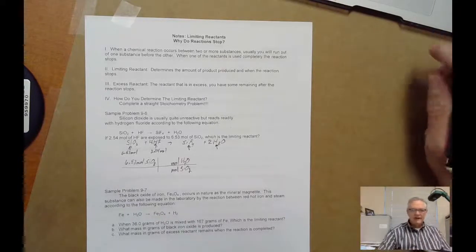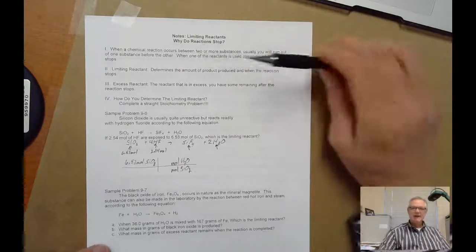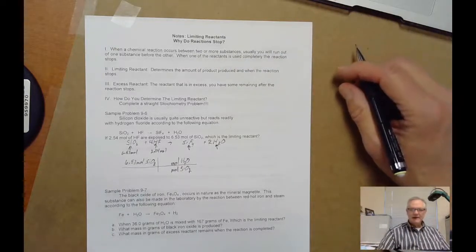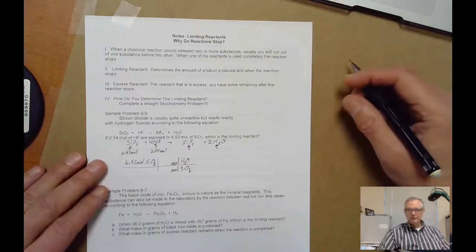Hey guys, welcome to today's mini lecture. Today we're going to be discussing limiting reactants. And limiting reactants are what controls how much product is going to be produced.